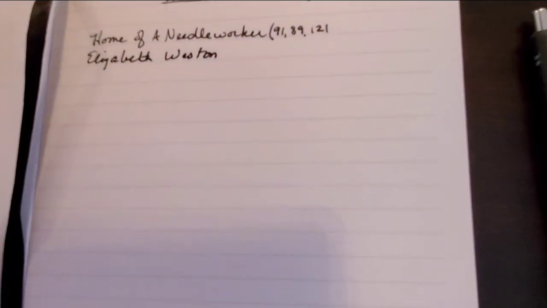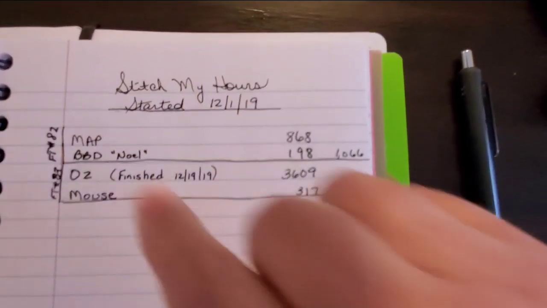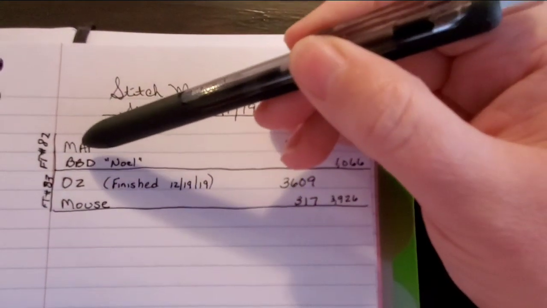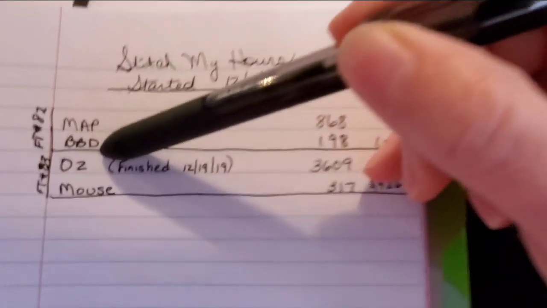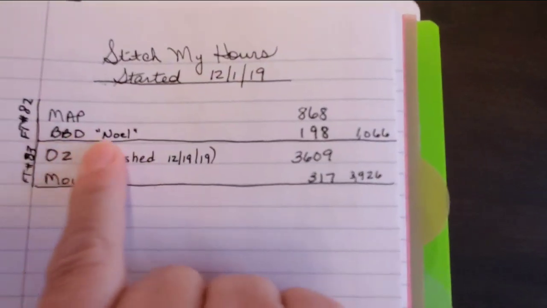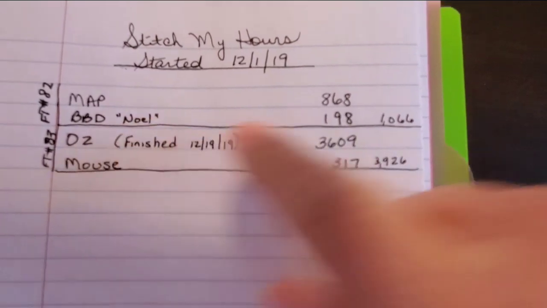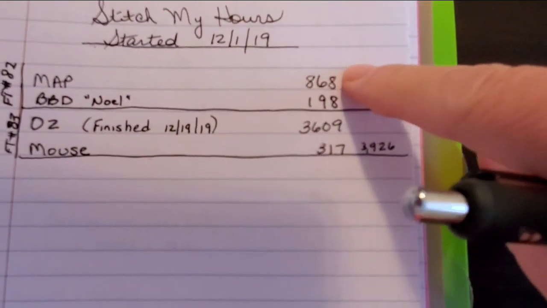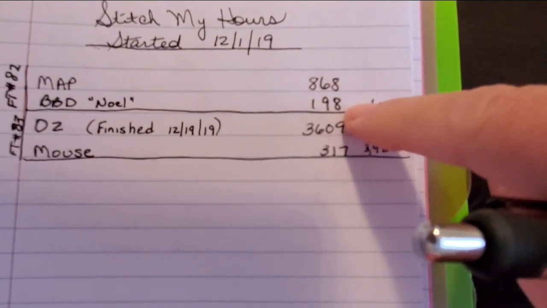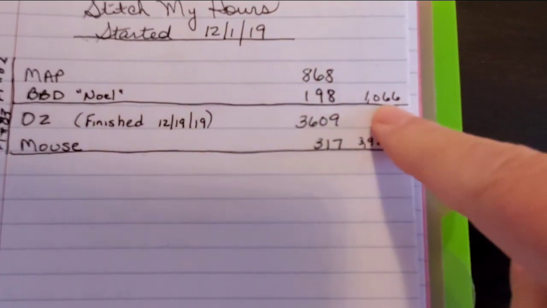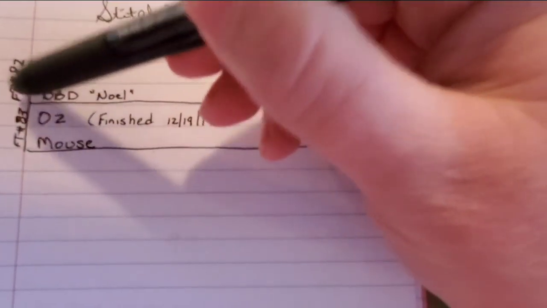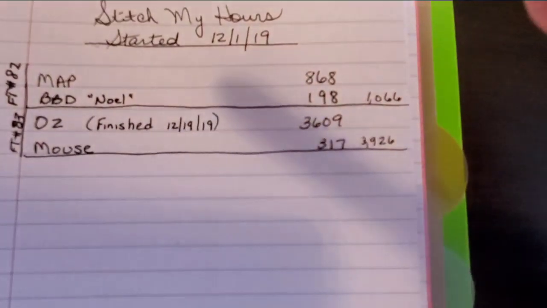So here is one from the end of December to show you what I'm talking about. For this week, I only worked on map and my Noel ornament. So I put in 868 stitches and 198 stitches in those, totaled them up over here, and that's the week that I did FlossTube 82.